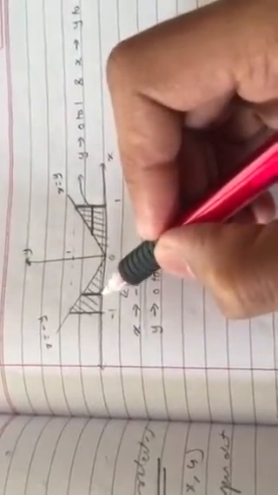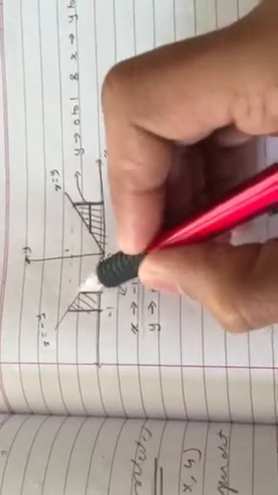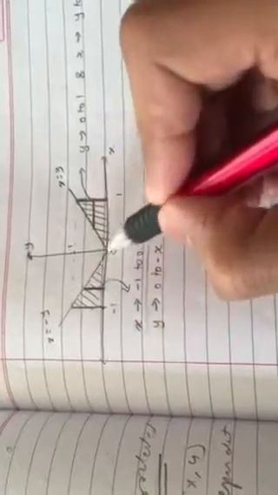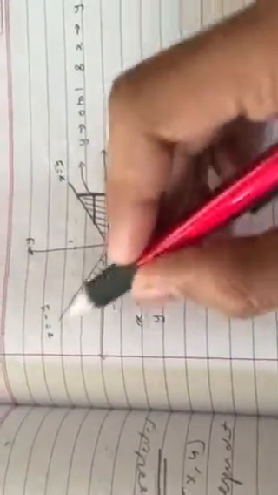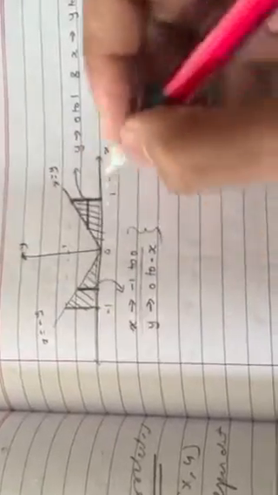However, the lower end of this limit is y equal to 0 and the upper end of this limit is y equal to -x, which is this line, and therefore if we take the vertical strip, these are the limits.